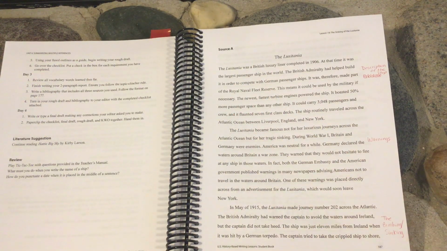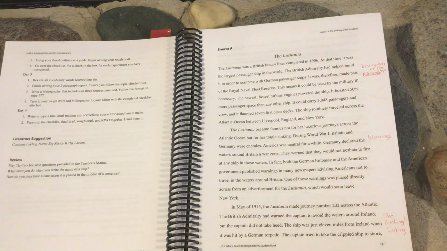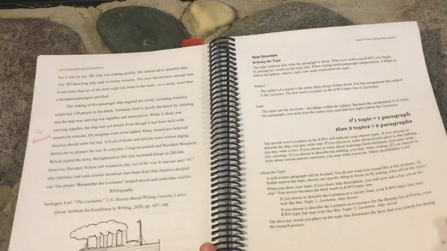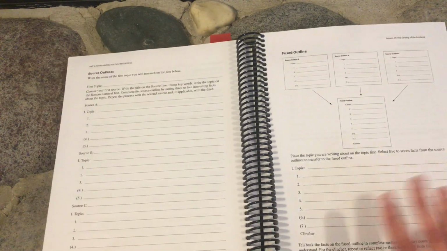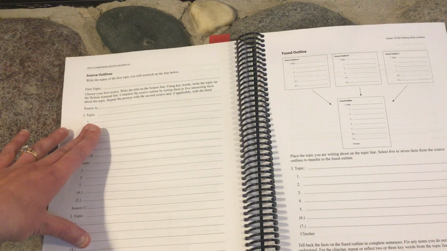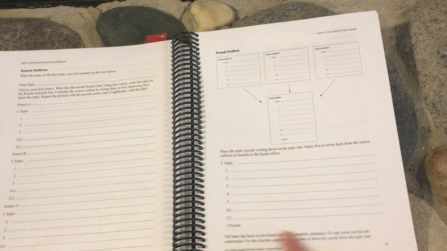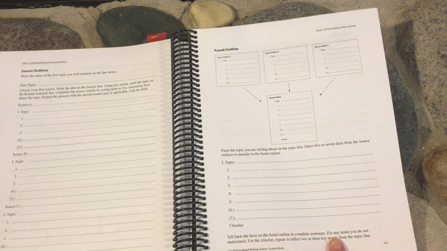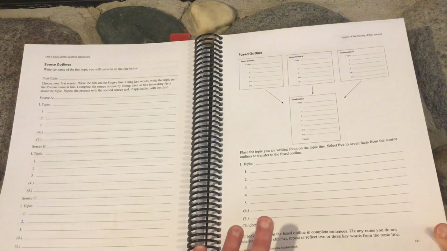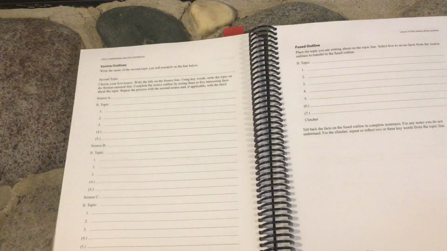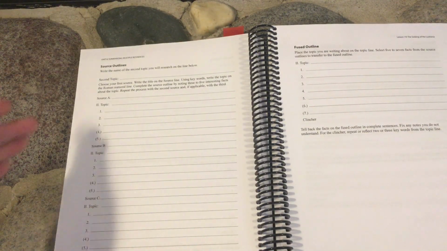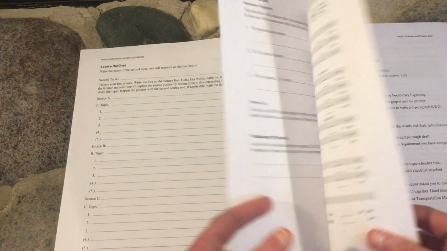So they call it source A. And then my son had to find 2 other sources about it as well. We had to find the topics that were in the sources and put them together to make a paragraph. So he had to make a keyword outline from source A, source B, source C, fuse them all together into one, and then this will become paragraph 1, which will be 1 topic, and then he'll do the same thing with another topic. So you can see how it is more complex at this point. He's still doing keyword outlines, but it's much more complex. So that's what's going on here.